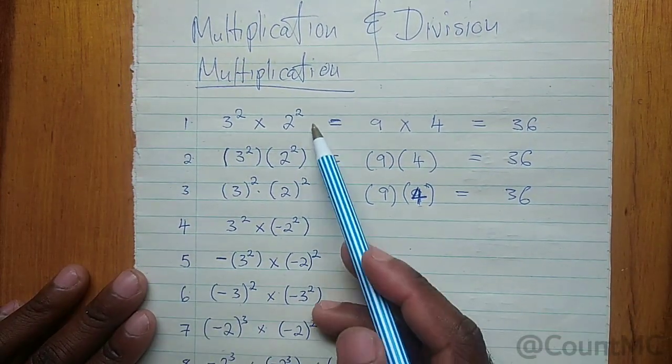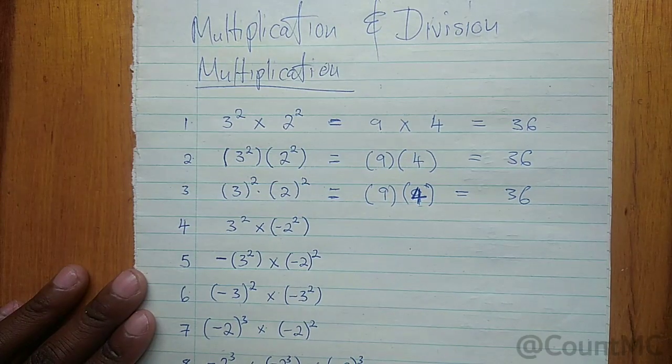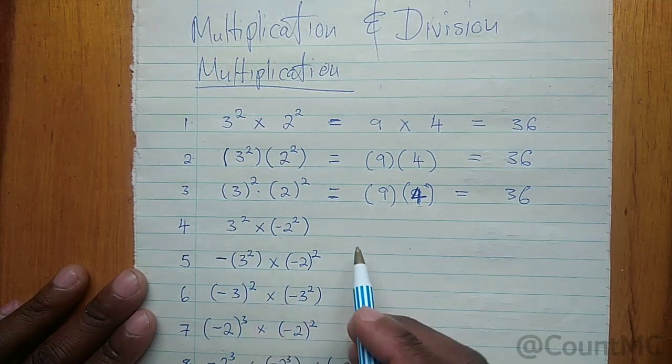So let us apply these 3 principles to the next stuff when you are multiplying. 3 to the power 2, this is just a 9.